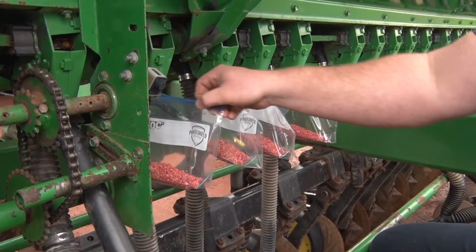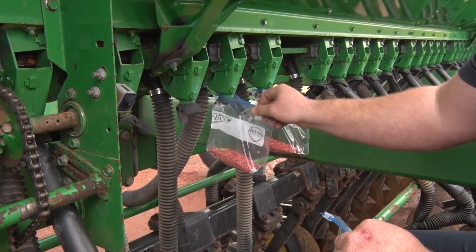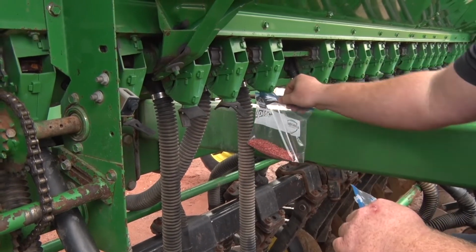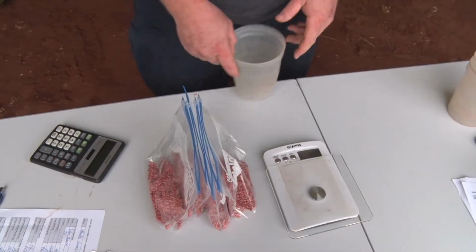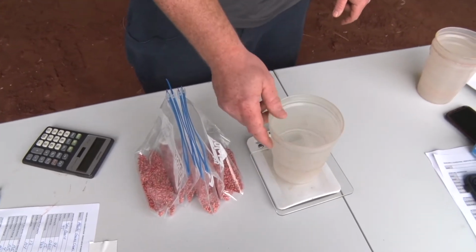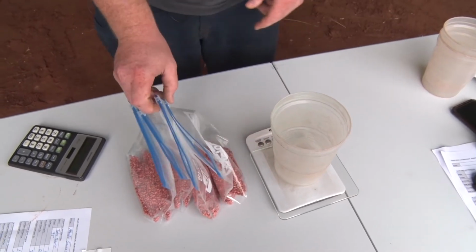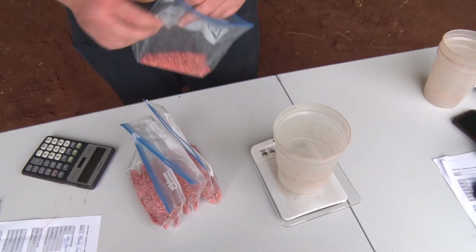So I'm just going to remove the bags from our first test, take them around and see what rate we have. So now we'll turn on our scale. We want to weigh our container that we'll be using and zero it out to make sure we're only weighing the seed that we collected.